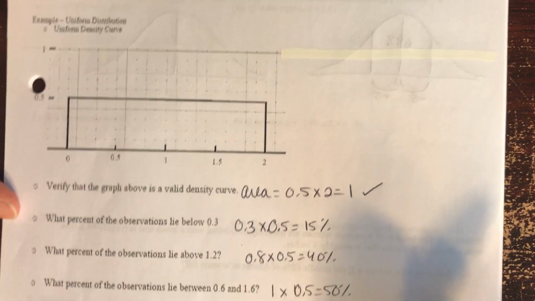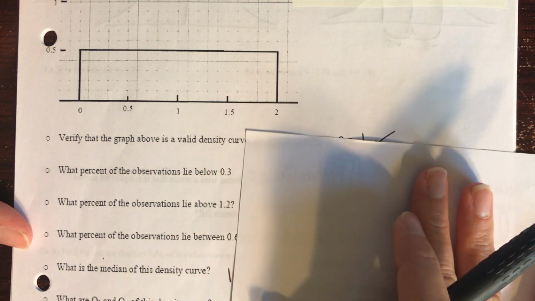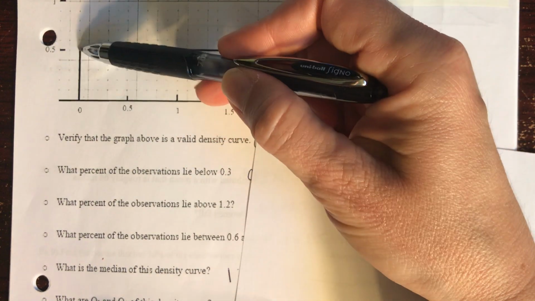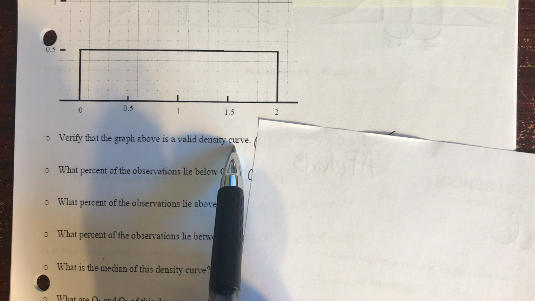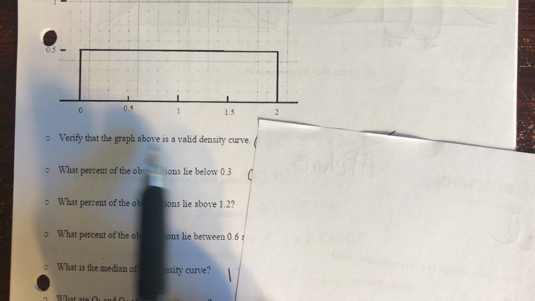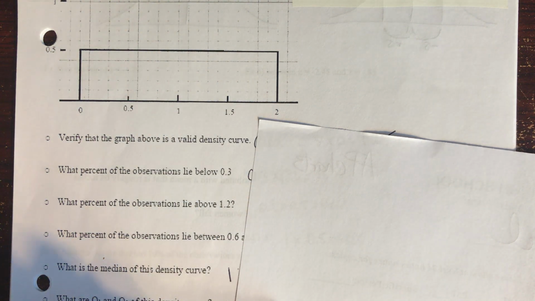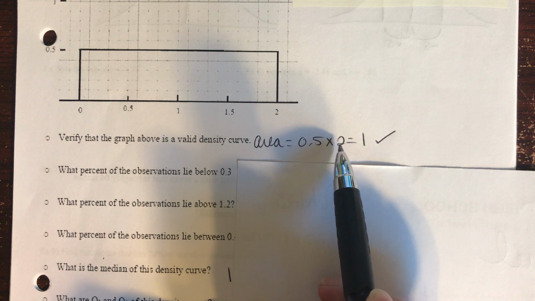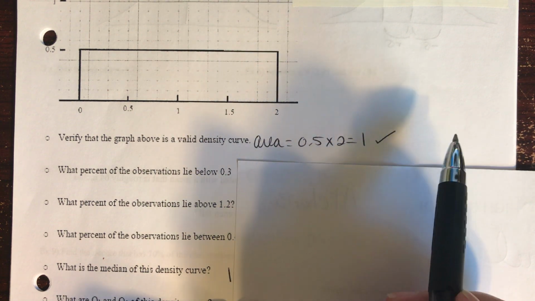Now, let's take a look at this density curve. It has 0 to 2 on the x-axis and a height of 0.5. If we want to verify that the graph above is a valid density curve, this is asking us to just confirm that the area under the curve is 1. This is a rectangle, so we can just use the area formula. The area is length times width, or width times length, however you look at it. So 0.5 times 2 equals 1. That's our verification, so that means it's legitimate.